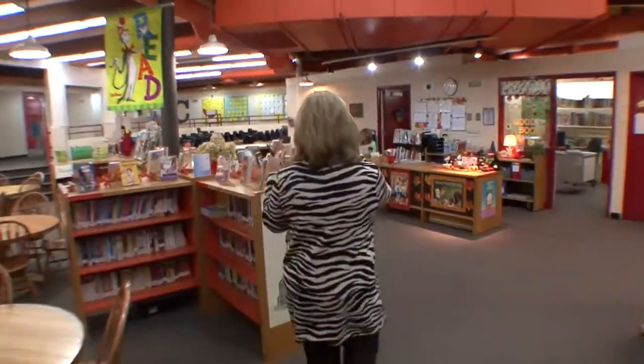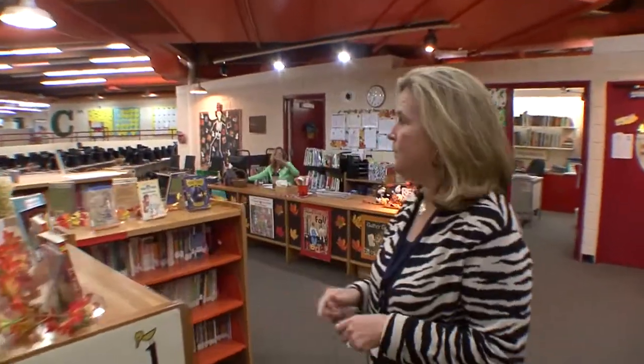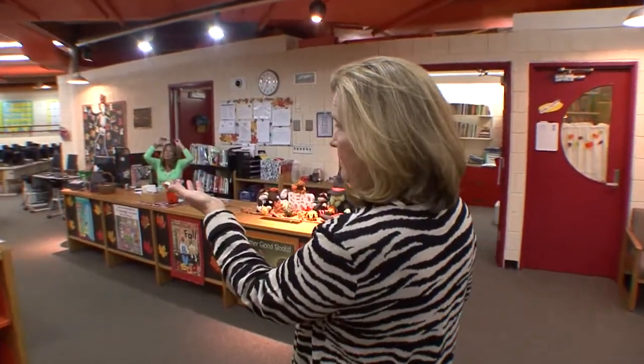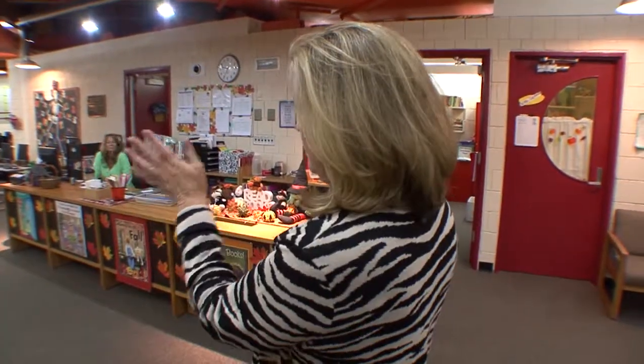Yeah, we used to have books over in this area, but in order to set up our computer lab, which is a beautiful space, we needed to remove all the bookshelves and all the books that used to be housed over there.